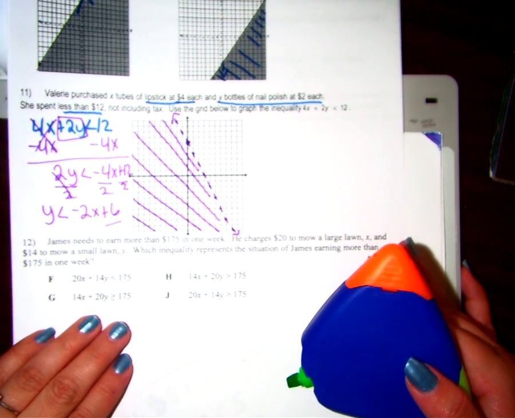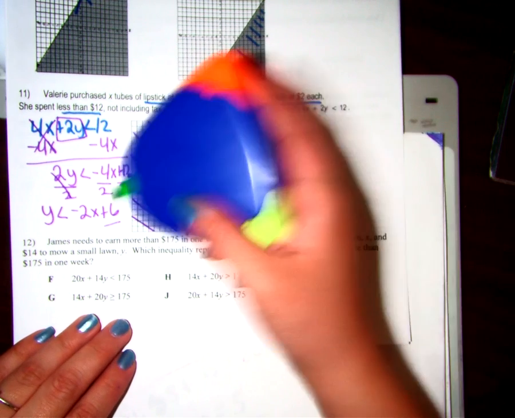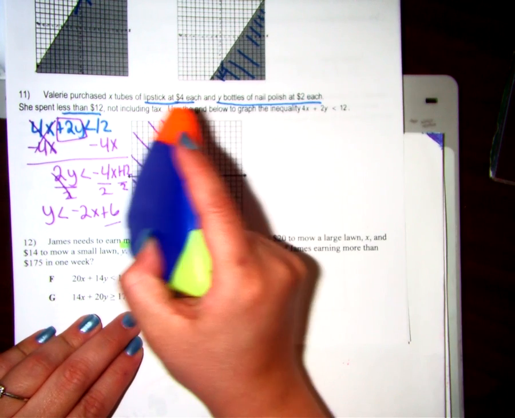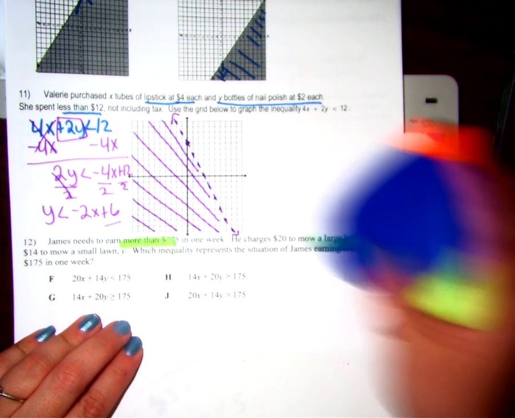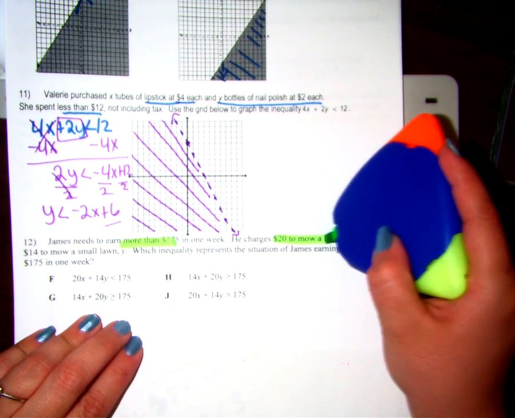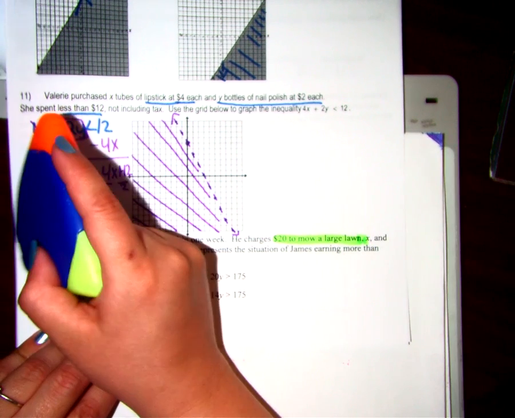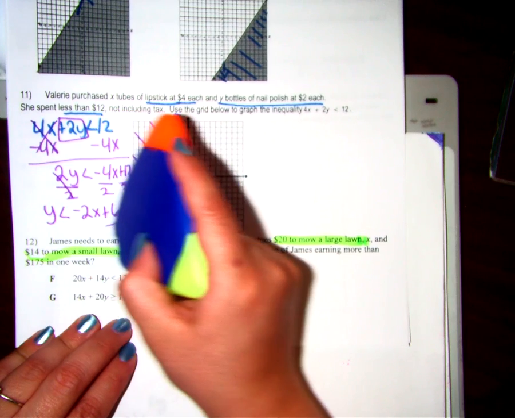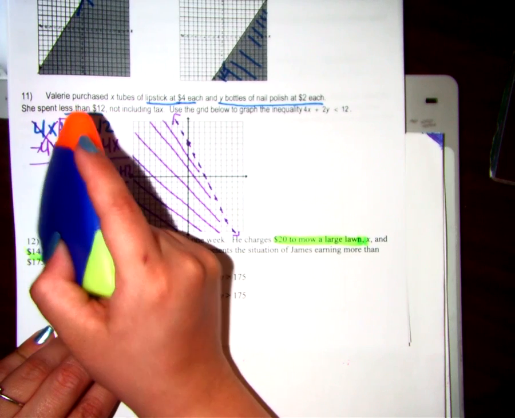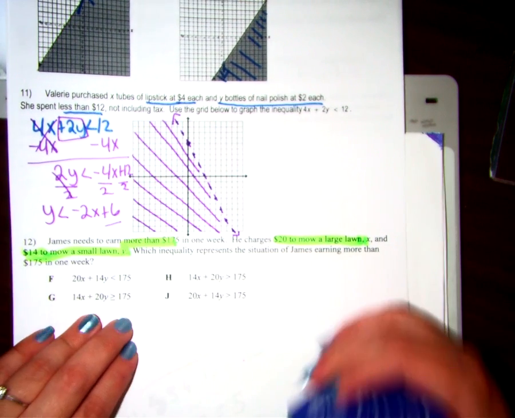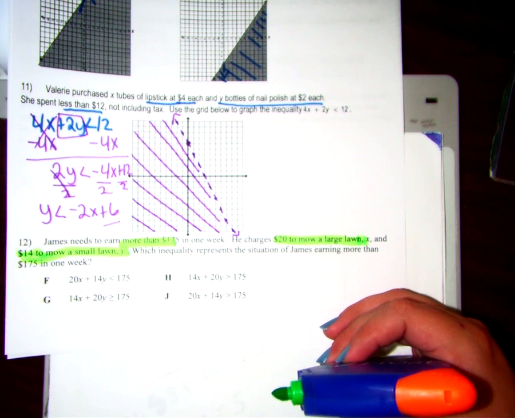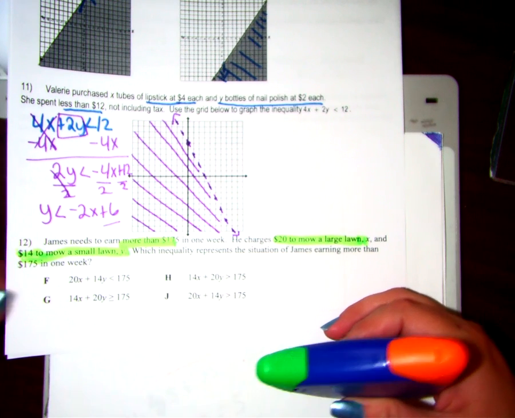So James needs to earn more than $175 in 1 week. He charges $20 to mow a large lawn, x, and $14 to mow a small lawn, which is y. Which inequality best represents the situation?